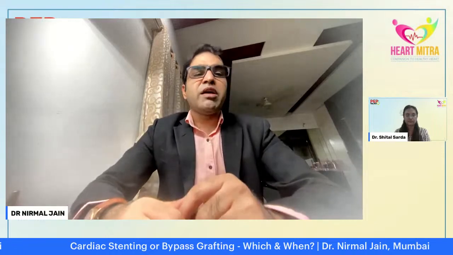Now look at the picture: a patient is having acute myocardial infarction or an acute heart attack, and is undergoing an angiography. On angiography, we see multiple blockages, but one artery has a 100% block that is responsible for the heart attack. Then this patient will require angioplasty of that 100% artery, and the other arteries can be taken care of later, after 2 to 3 weeks or 5 to 7 days after the patient is stabilized.